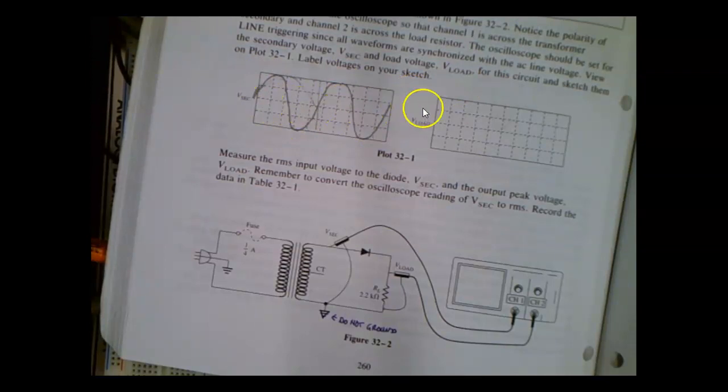And then we're going to take the same drawing and draw channel 2 relative to channel 1. Let me ask you this: on this one, we did peak to peak. Why didn't we do the halfway instead of the full way on that drawing? Because it's the actual voltage across the secondary.